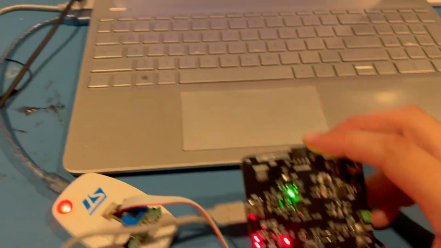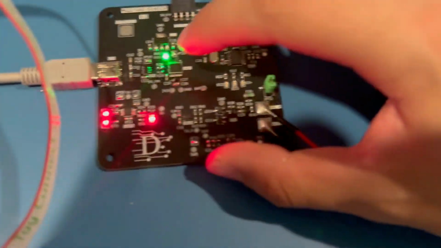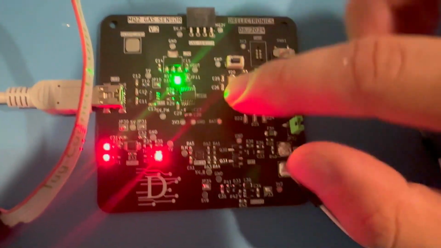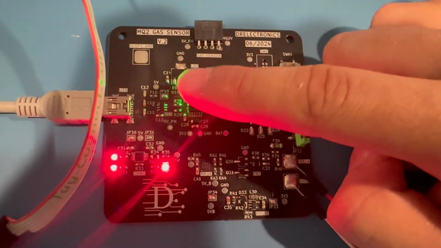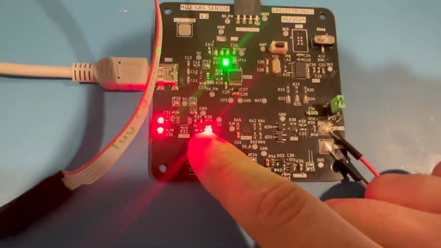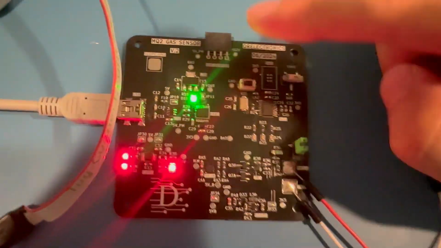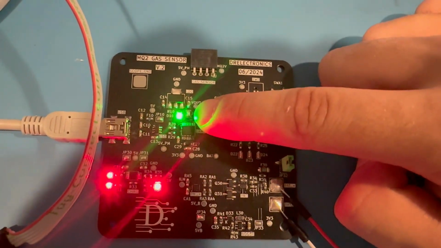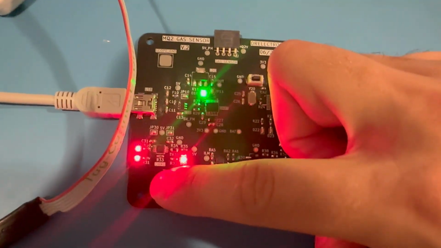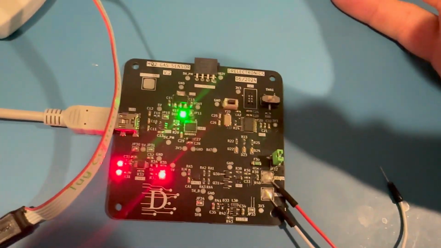In terms of the hardware setup, I have the gas sensor board here. We can see that the board itself has power on the green LED for the LDO regulator, and we also have some red LEDs on from the charging IC. So we know we're getting 3.3 volts at the output here, and we know we're getting 5 volts at the input of this charger. So that's a good sign.